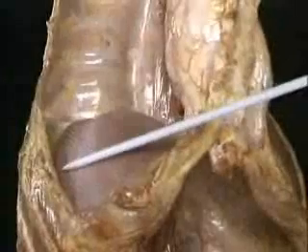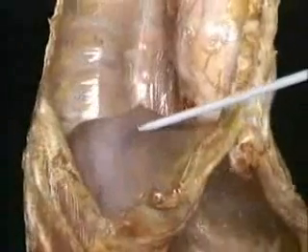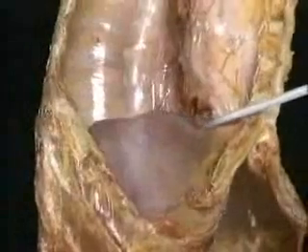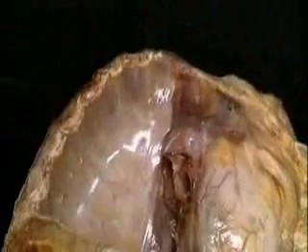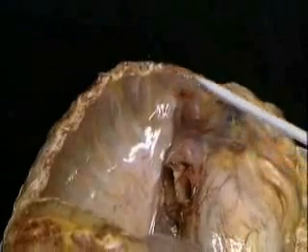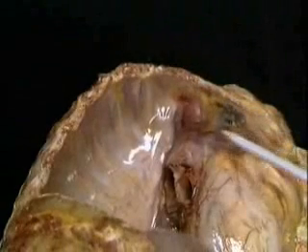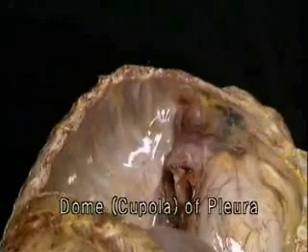Below, the pleura is reflected off the chest wall and onto the diaphragm, and off the diaphragm onto the mediastinum. Above, the pleura fills in the gap that's created by the curvature of the 1st rib. Here's the 1st rib, seen from below. Here's the highest part of the pleura, known as the dome or cupula of the pleura.